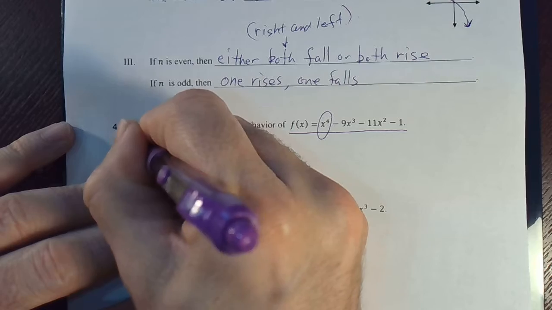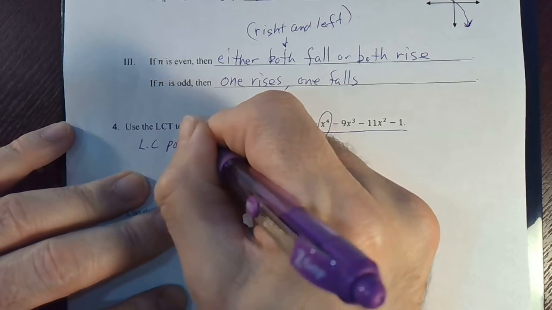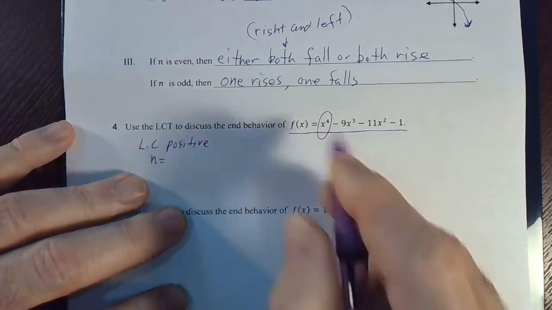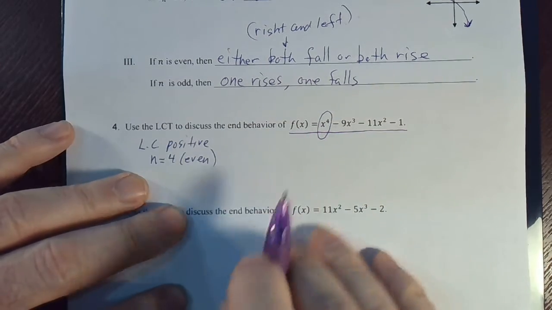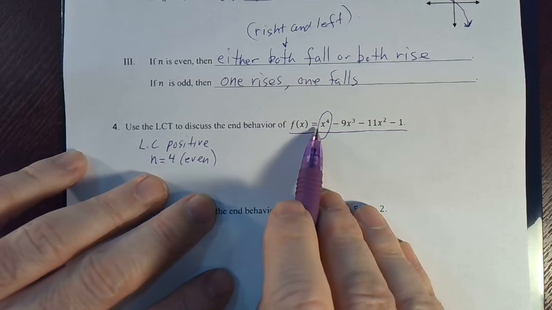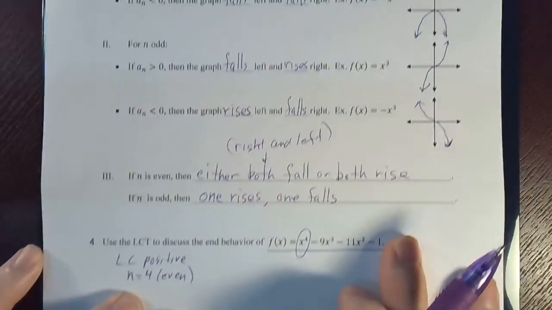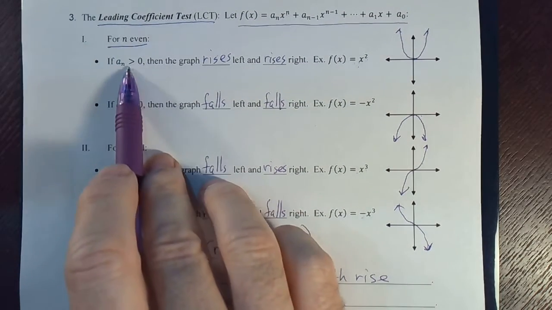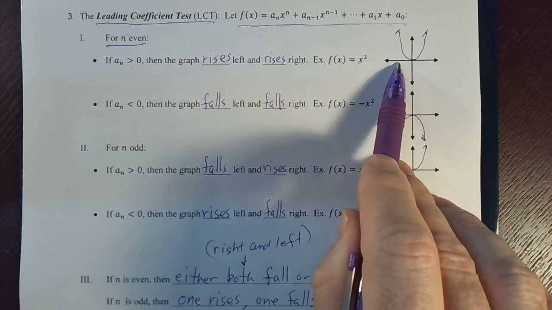The leading coefficient is positive because it's 1, and n is equal to 4. So it's even. If it's even and positive, we can go back up to the chart, or our examples. n is even, a_n is positive, it rises left and it rises right.